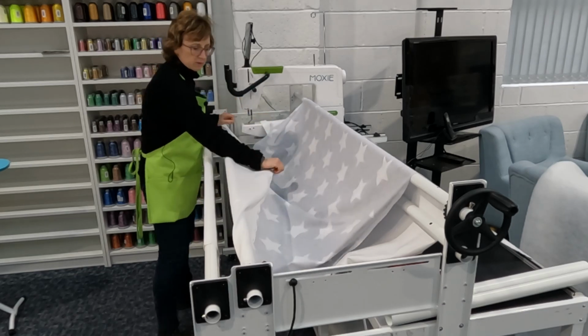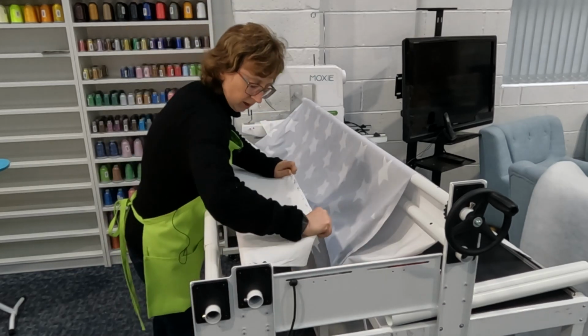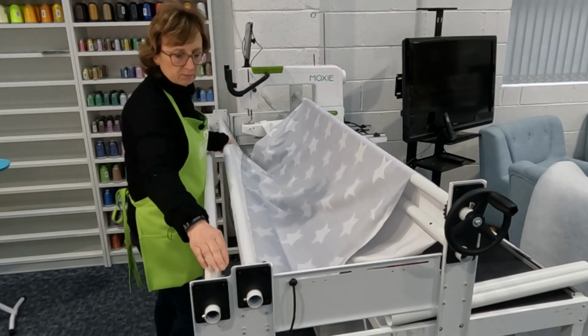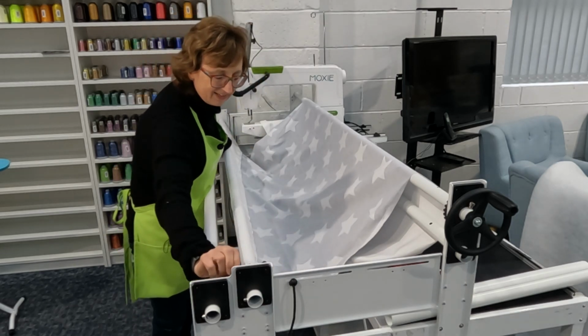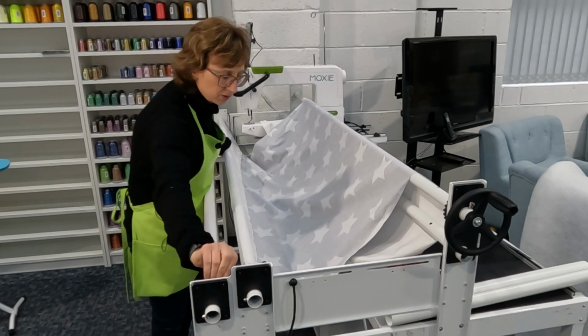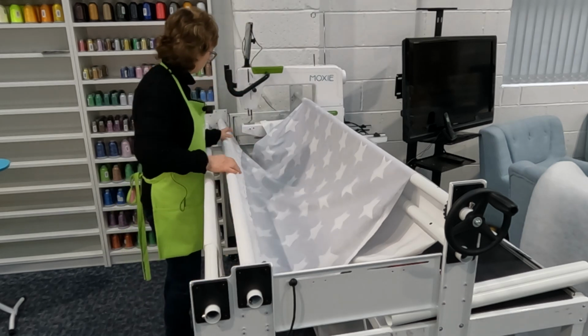The other way you can do it, there are things called red snappers, which are okay, but personally I don't find them very easy to use, and that's just because I find pushing them on really difficult.